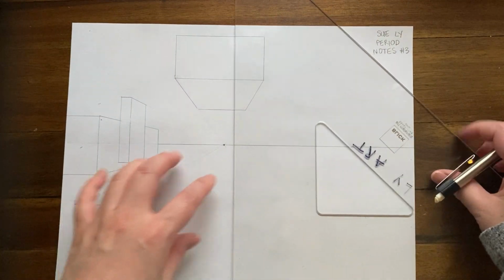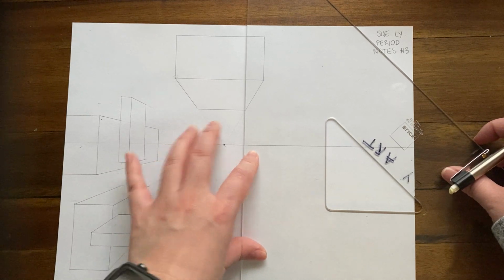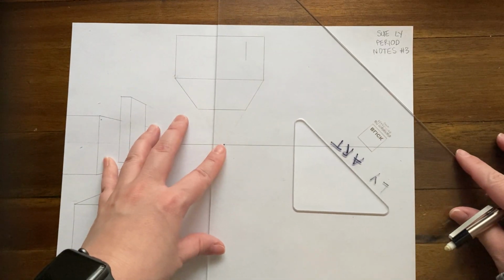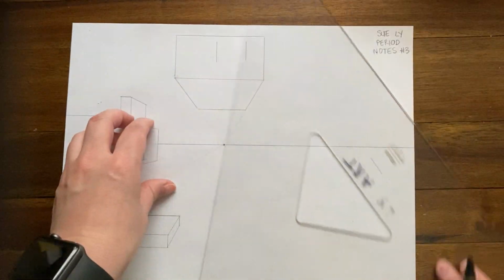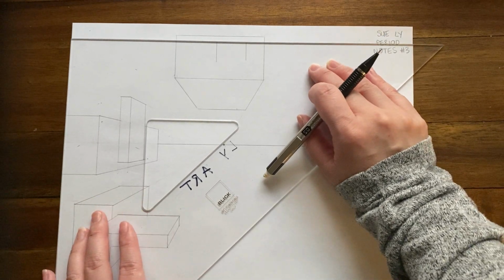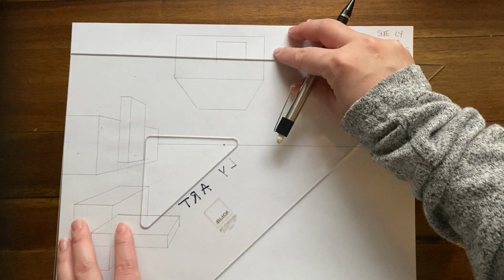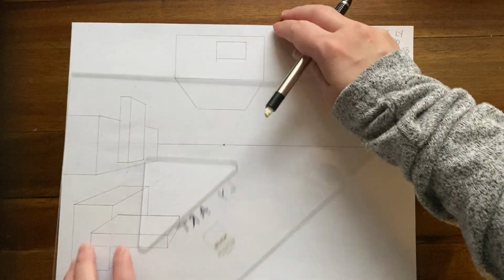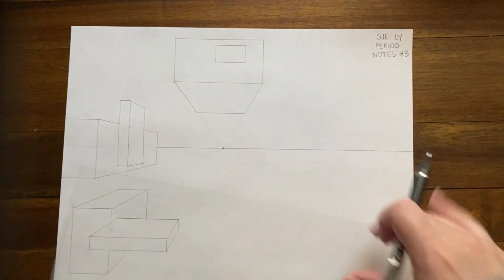So to demonstrate that, I'm just going to do a miniature version of that box inside. So I'm just going to draw a tiny box. So start off with 2 vertical, followed by 2 horizontal. Just like that. Erase your excess. Take your points to the vanishing point.